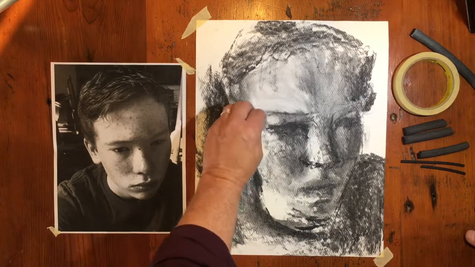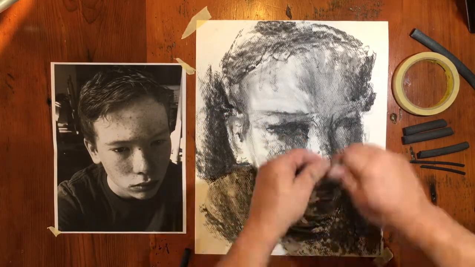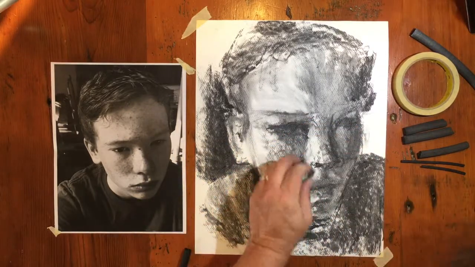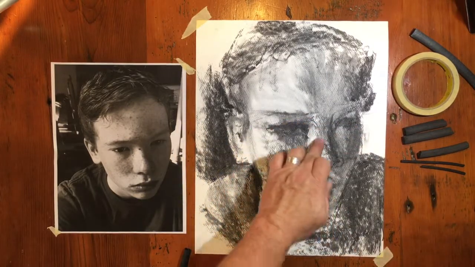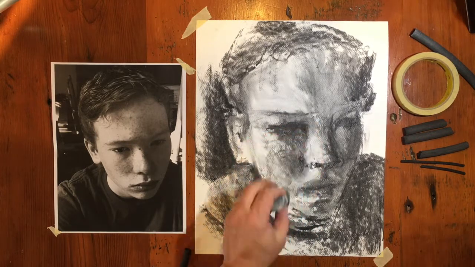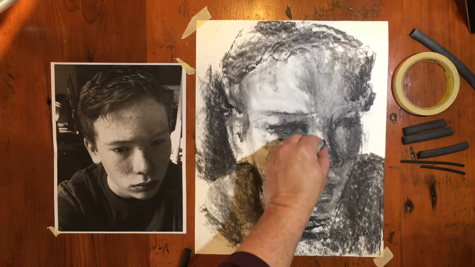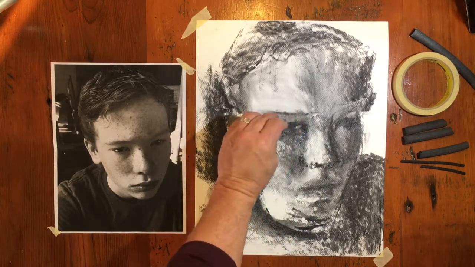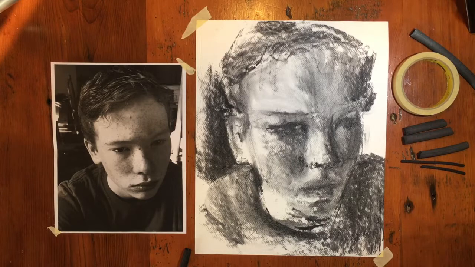As you can see now, I've started to blend both with my finger and the charcoal the darks and the medium values together. I'm reserving some of my white, and then you'll also notice from time to time you'll see this sort of dark gray shape coming in, and then the charcoal coming off. That's a kneaded eraser. Kneaded erasers are great.